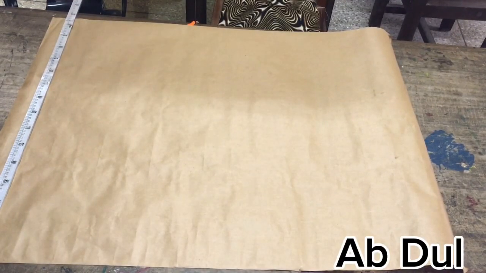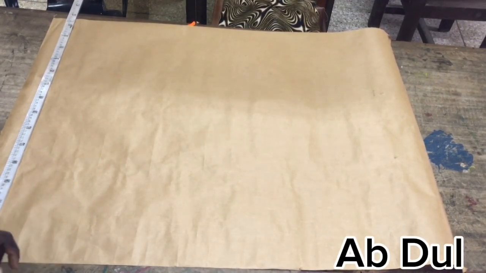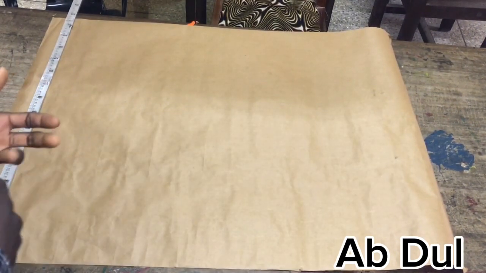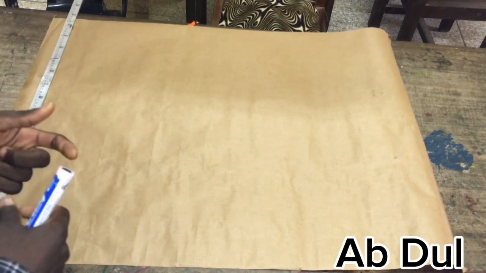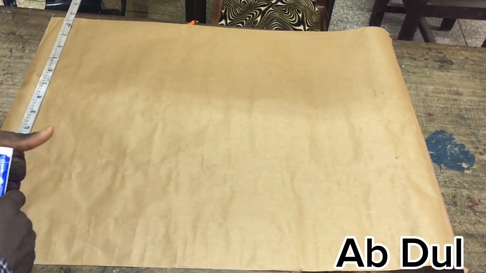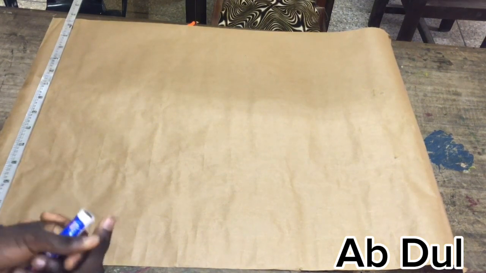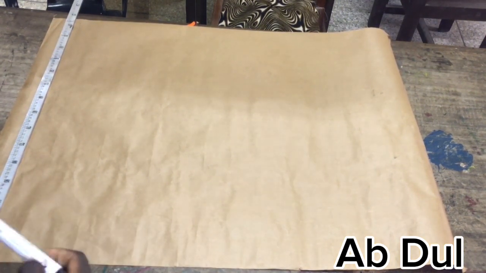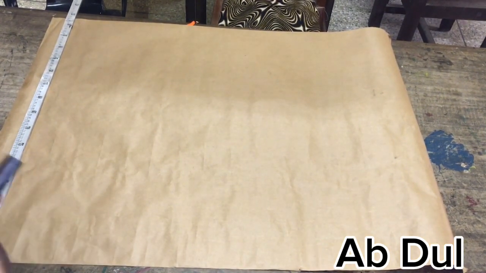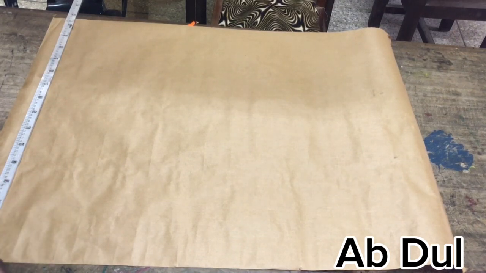So today I'll be teaching you how to draft a trouser. And before that, you need a measurement, which will be your waist measurement, your hip measurement, your crotch, your side seam, and then your bottom wall, which is the bar, which is the hem of the trouser. So you will divide all of them into the parts you would want to use.